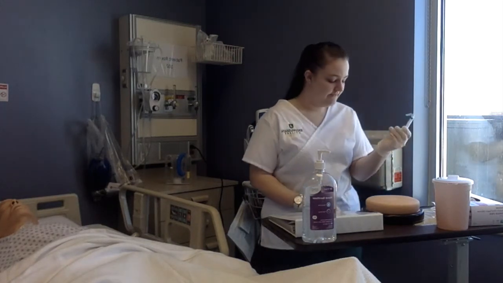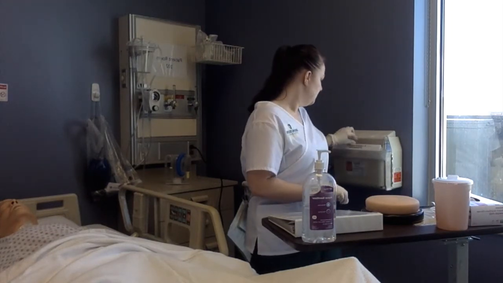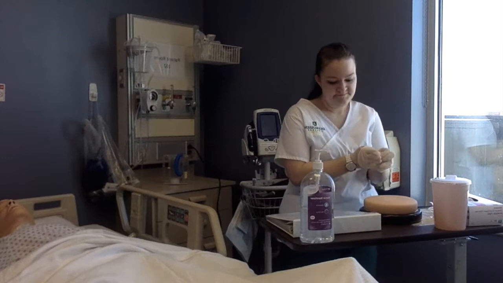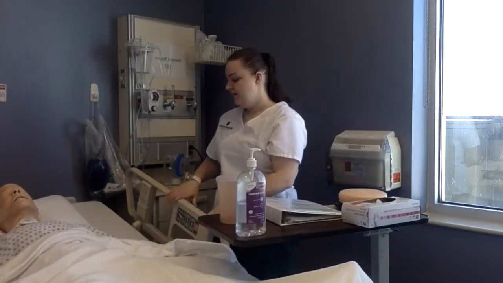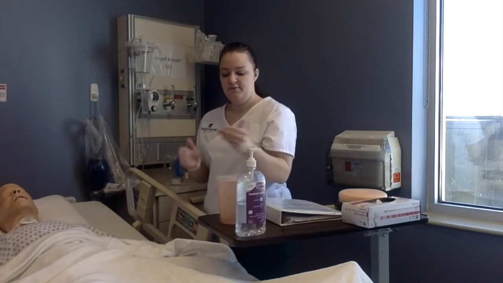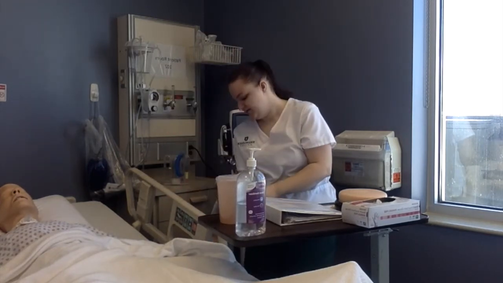I would not recap, I would use the safety. And I'd move these into the sharps container. I would then take off my gloves, throw them in the trash. Alright, after my injection is complete, I will perform hand hygiene. I will move the bed into low position.